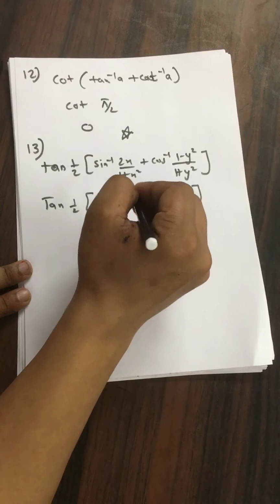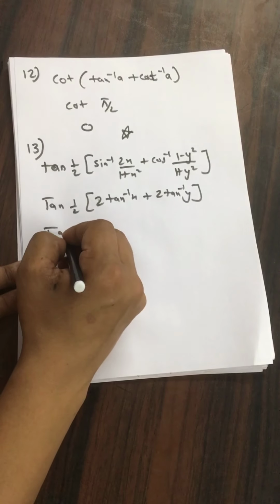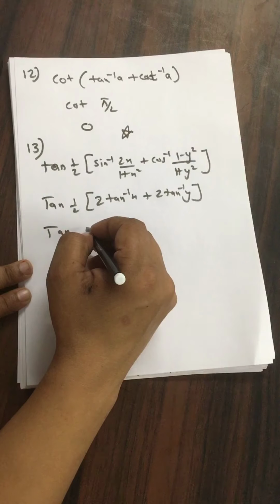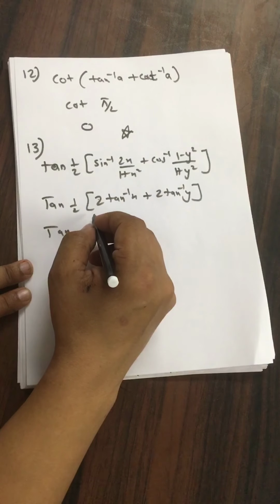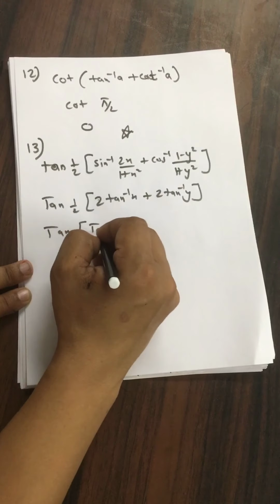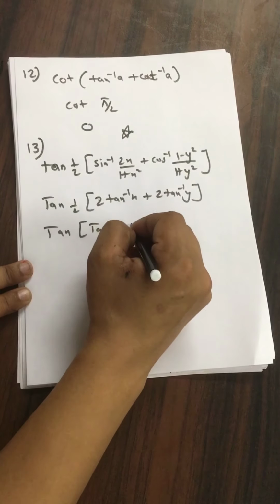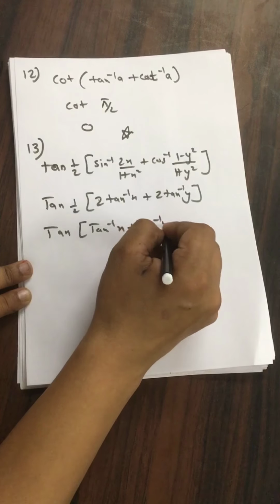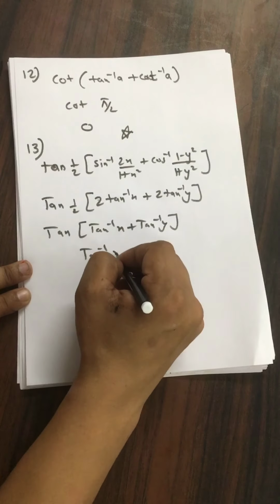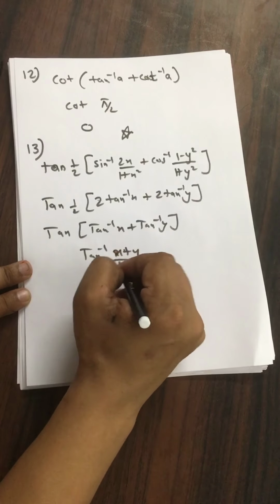2 cancel, you'll take common 2, and tan inverse x plus tan inverse y is what? This forms a formula. What? Tan inverse x plus y upon 1 minus xy.